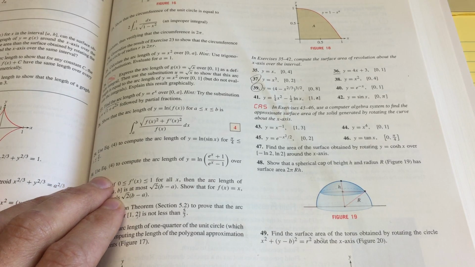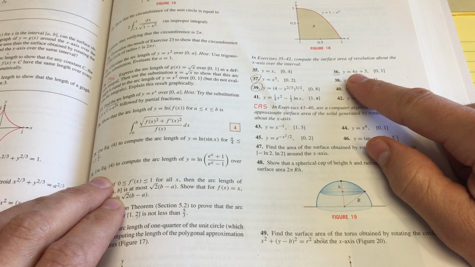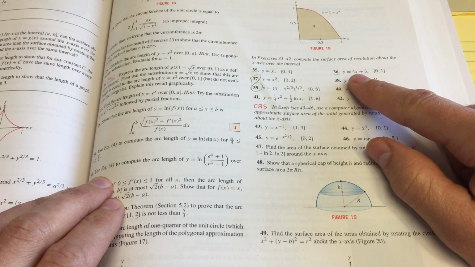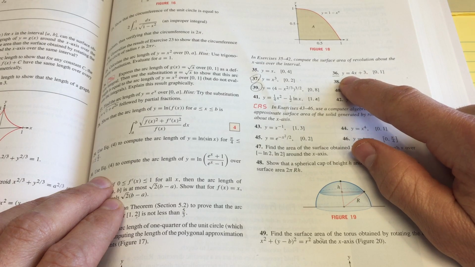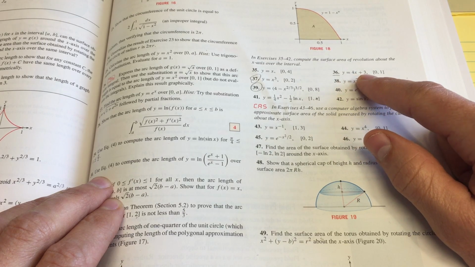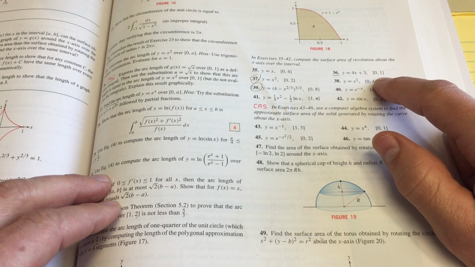Here's a problem from section 8.1 of Rogawski's Calculus, page 449. Let's look at problem 36. It says compute the surface area of revolution about the x-axis over the interval. So we've got the function y equals 4x plus 3 and the interval 0 to 1.